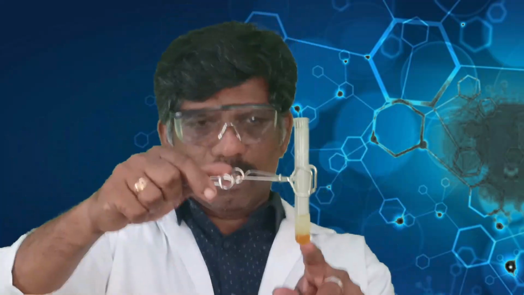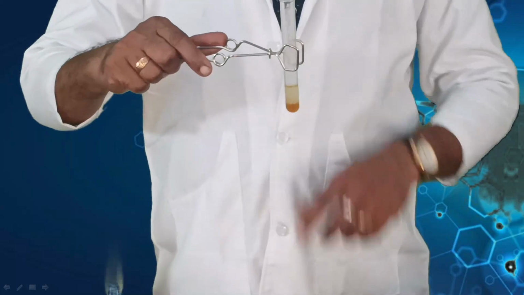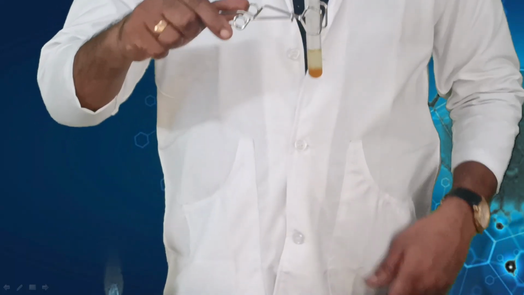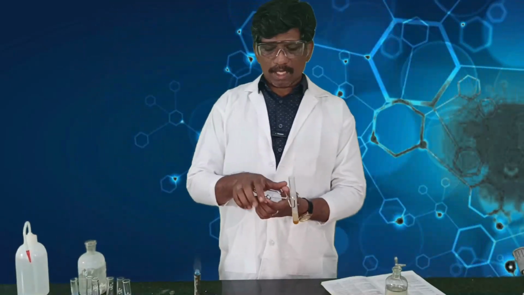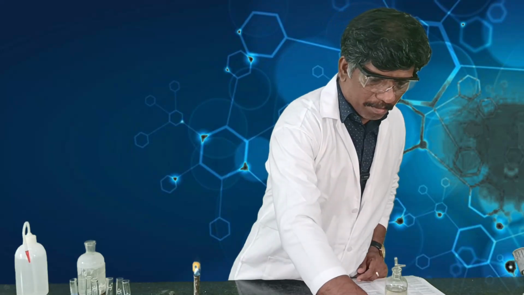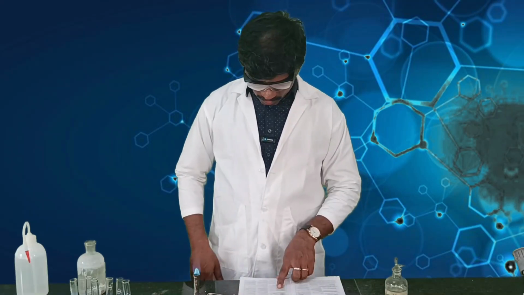Now it is regenerated. The water and amine are separated, and this shows the presence of an amine or organic base in your compound. These are all the preliminary tests to detect the presence of carboxylic acid and amine.